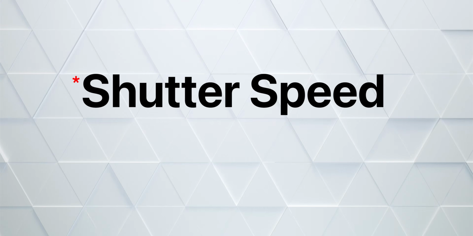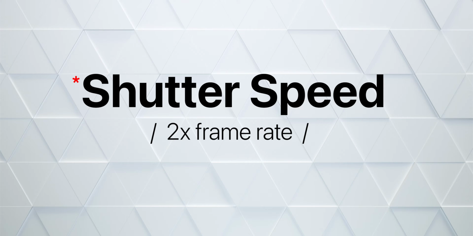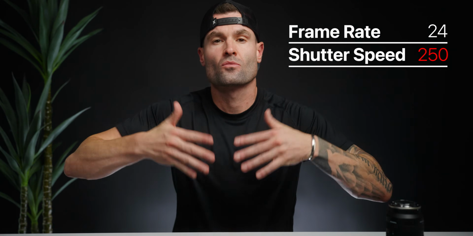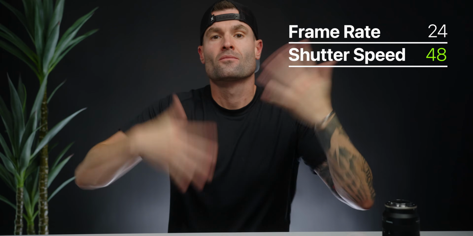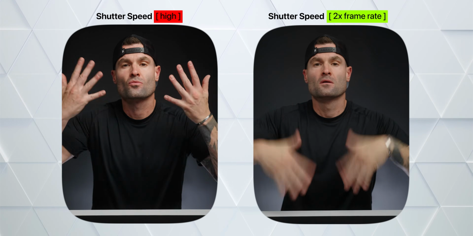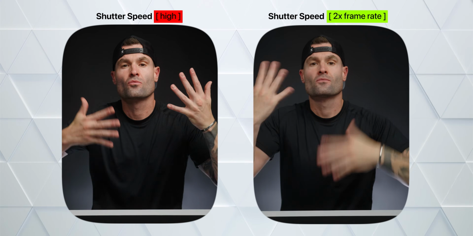The a6700 has a really cool feature that allows us to really dial in our shutter speed. If we want natural motion blur, we want our shutter speed to be exactly twice the amount of our frame rate. So for example, if I'm shooting in 24 frames a second and I want good motion blur, I want my shutter speed to be at exactly 1/48. Previously with these cameras, we'd be stuck at using something like 1/50, which is close to a 48 shutter, but it's 50, so it's a little bit higher.